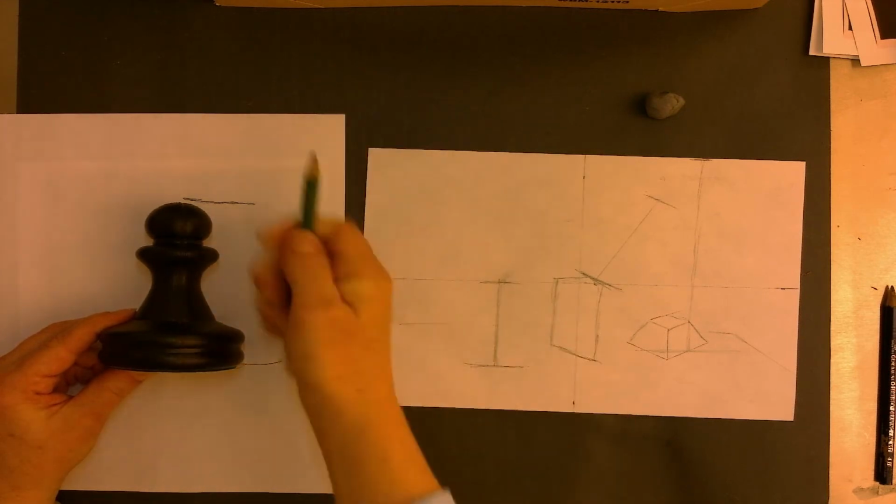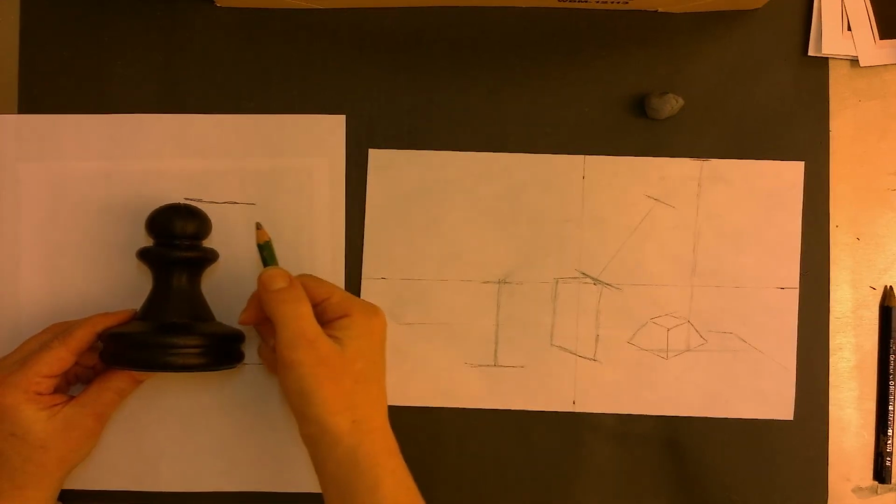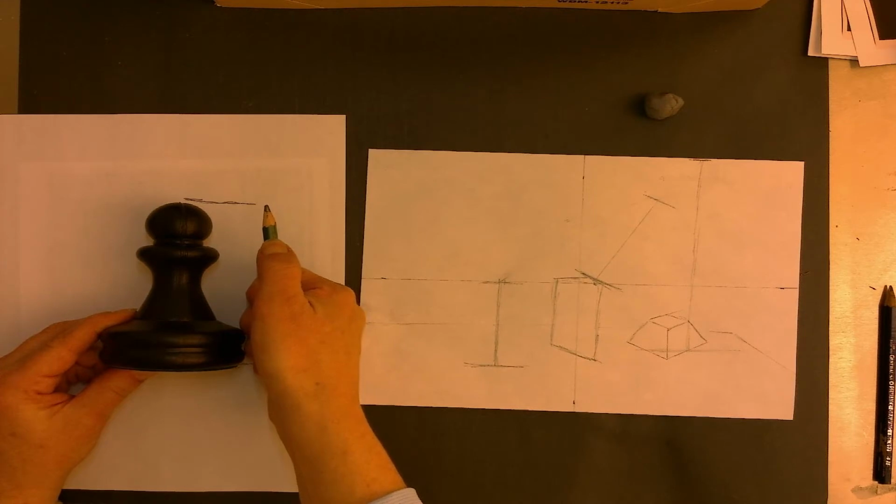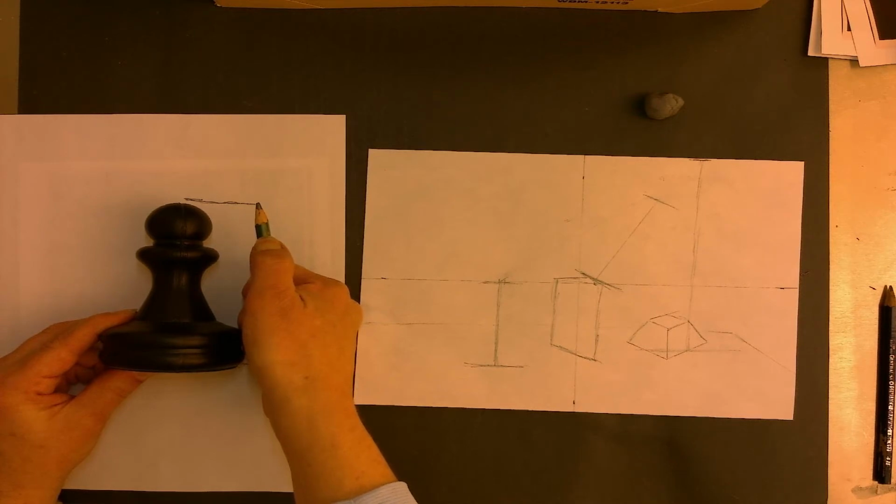Okay, so I'm lining the pencil point up with the top of the object, like so, and then I'm taking my thumbnail and I'm lining it up with the bottom of that ball, because I want to see the relationship of that ball to the rest of the object. Now, this is my measurement, and I'm going to see how many times this measurement of the ball fits inside the chess piece.